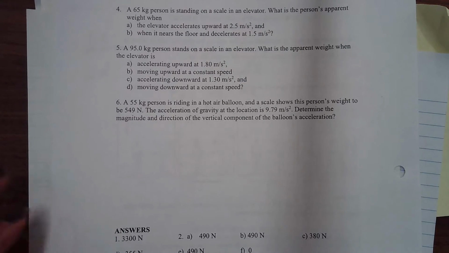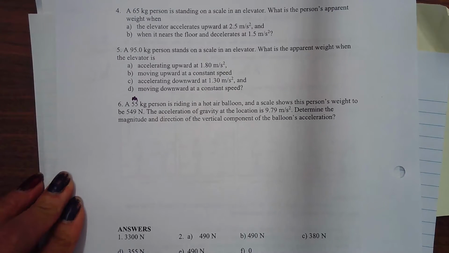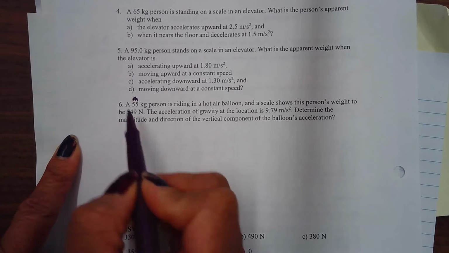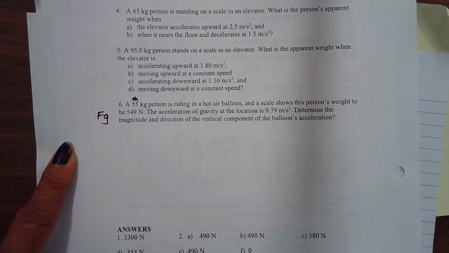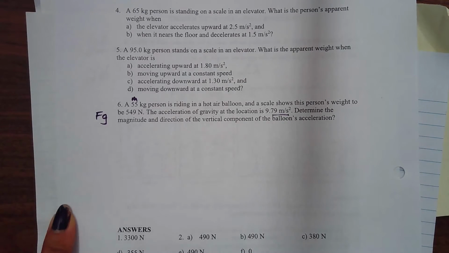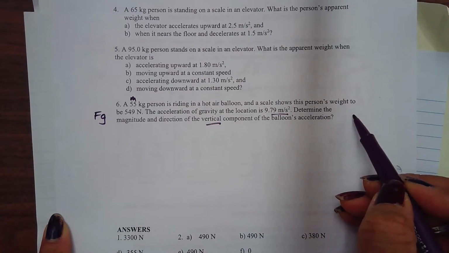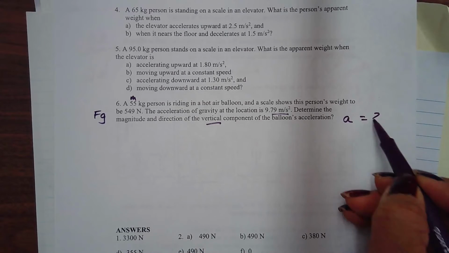Okay, so a 55 kilogram person, got the mass, riding in a hot air balloon, and a scale shows this person's weight to be 549. Okay, so there's the Fg. The acceleration due to gravity is this, it's lower. Determine the magnitude and direction of the vertical component of the balloon's acceleration. So it's going straight up. Looking for the balloon's acceleration.